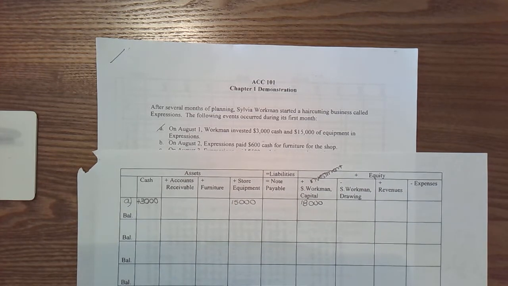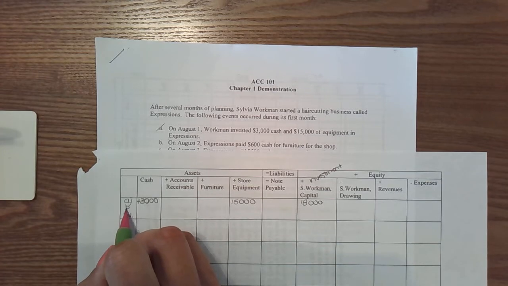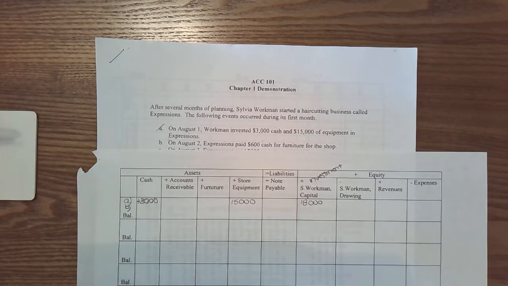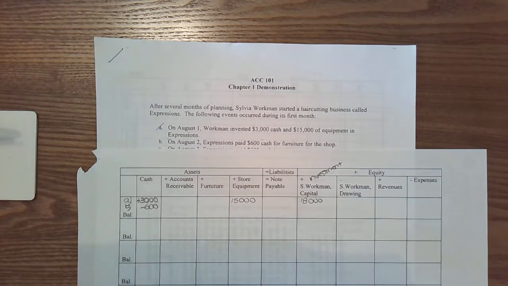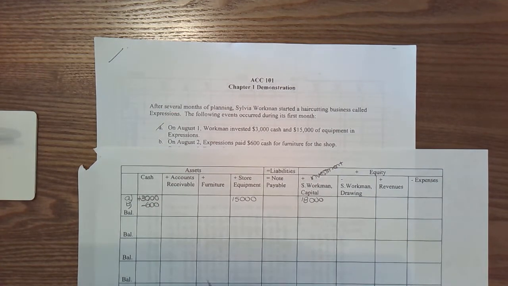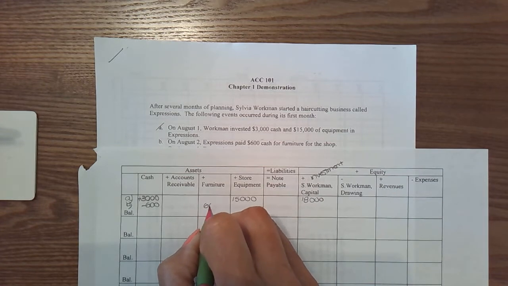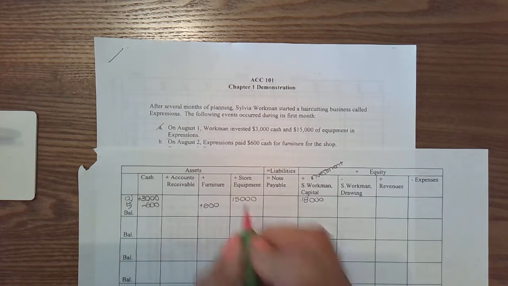Now, on August 2nd, Expressions paid $600 cash for furniture for the shop. So in this case, we're going to pay out money. When we pay out money, that's a subtraction to our cash. Then, what did we get for our cash? We got furniture. So in that same box, put letter B. And we're going to subtract from our cash $600. And again, what did we get for our cash? Furniture. So we're going to add $600 to our furniture.